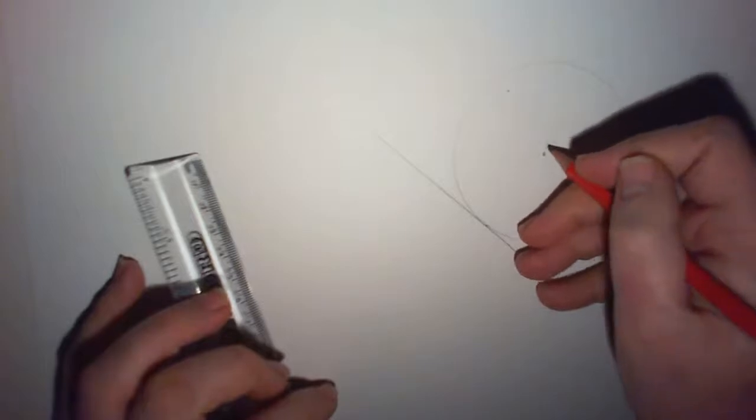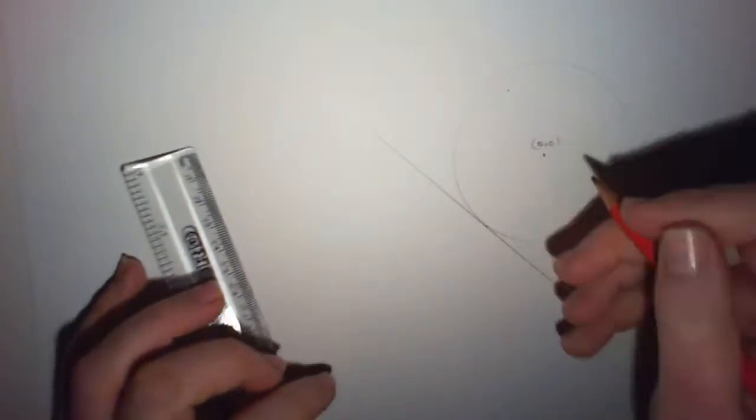Okay, so there's a point down there. There's the center, 0, 0. Okay, so this time, let's make this one a bit more interesting. This time, let's work backwards.